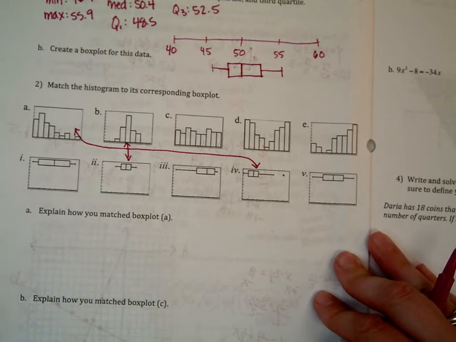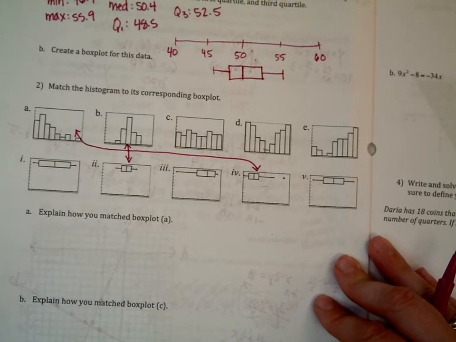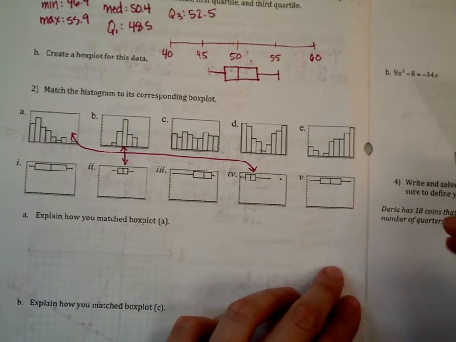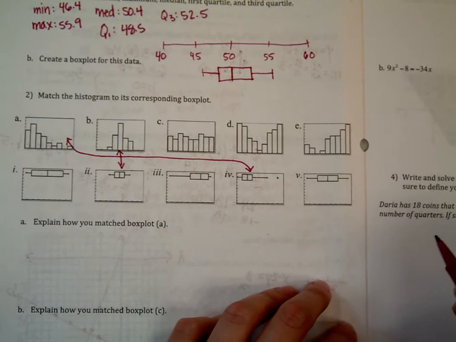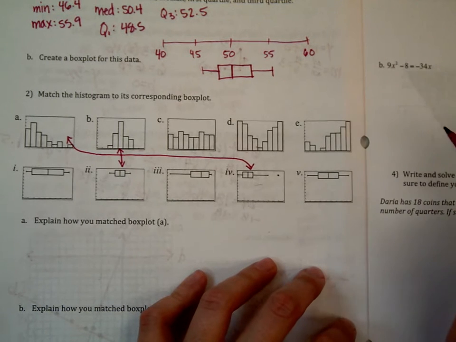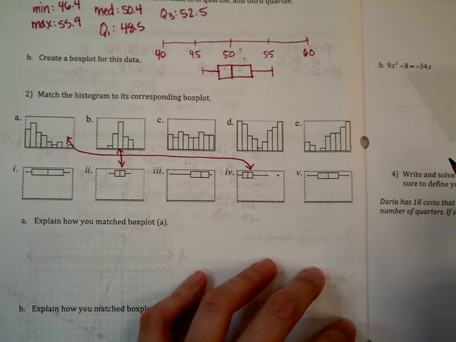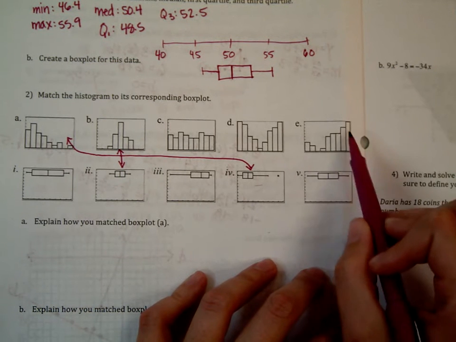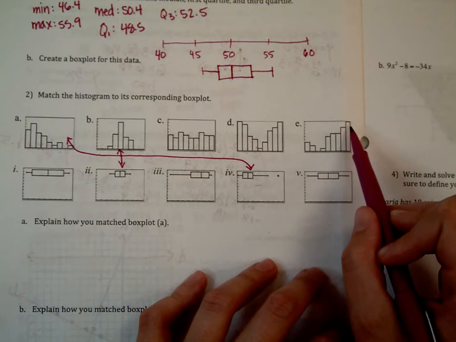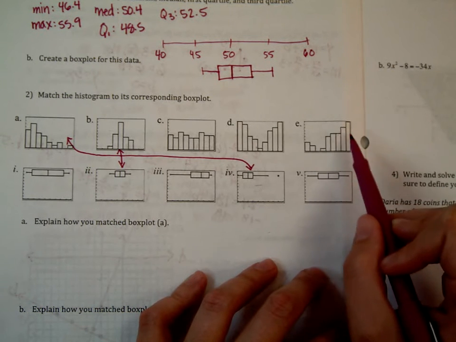Alright, now I see that this data is really skewed to the right. There's a lot more data here on the right side.